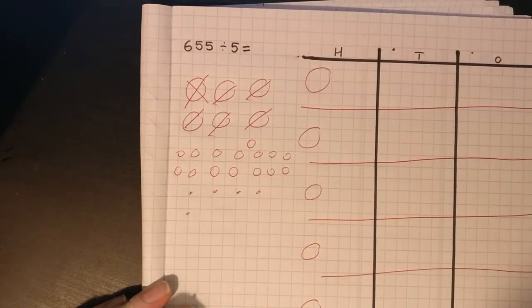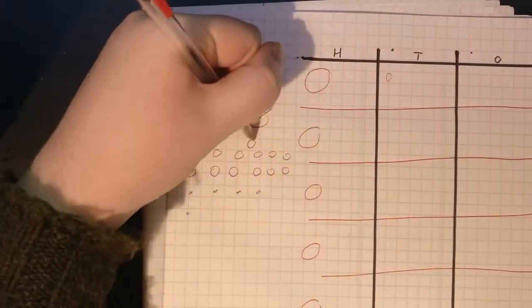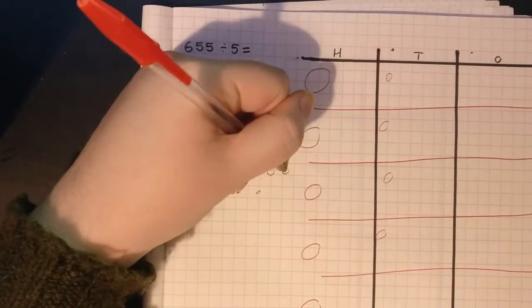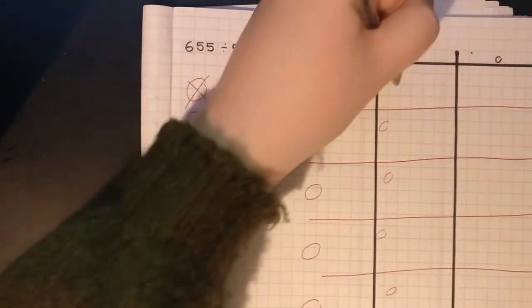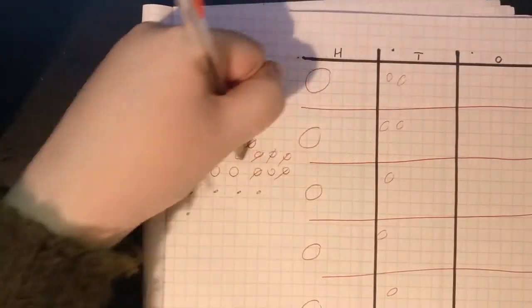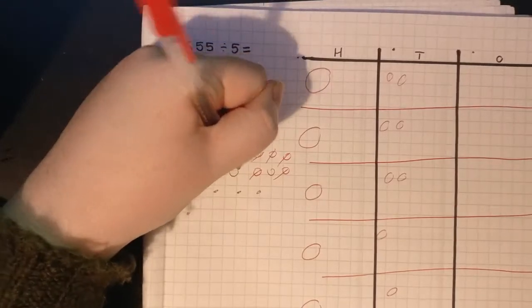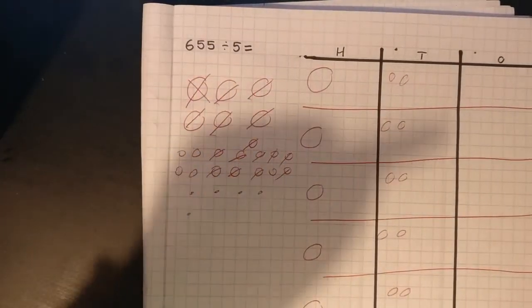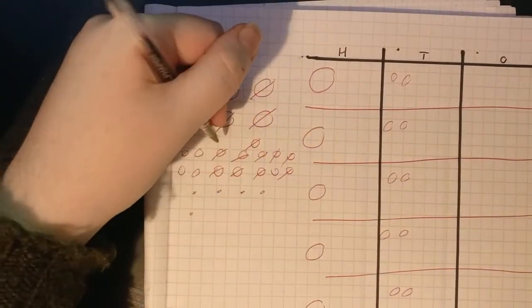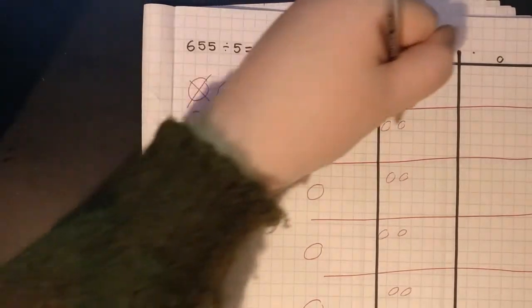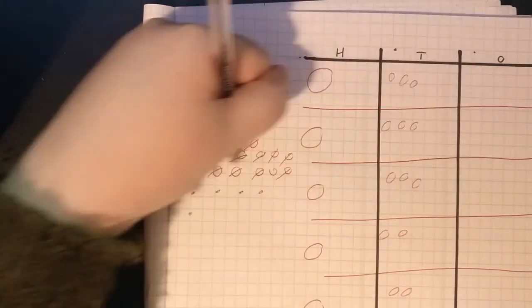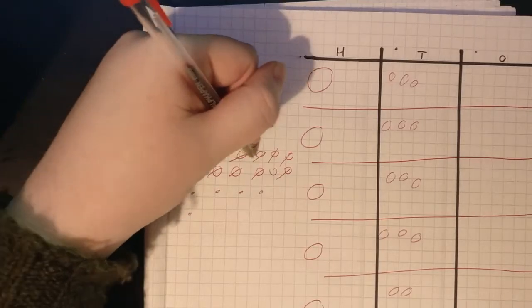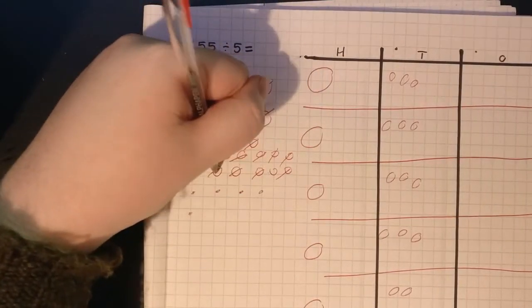So now I can start sharing out my tens. 1, 2, 3, 4, 5, 6, 7, 8, 9, 10. So they're the 10 that I exchanged, and then I had the others left over.